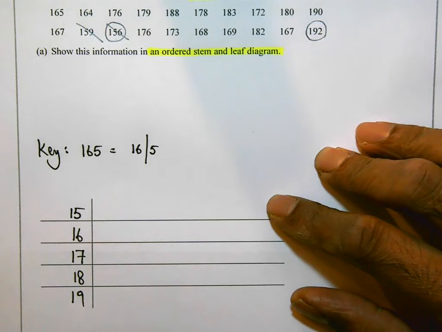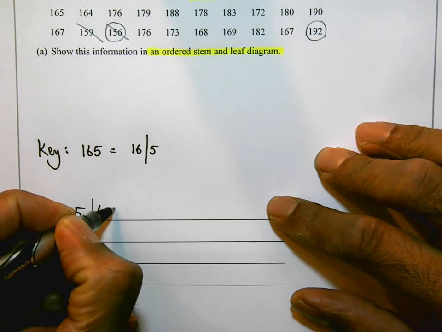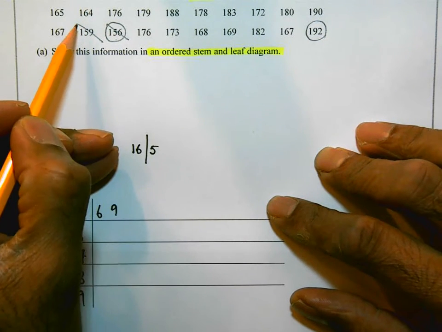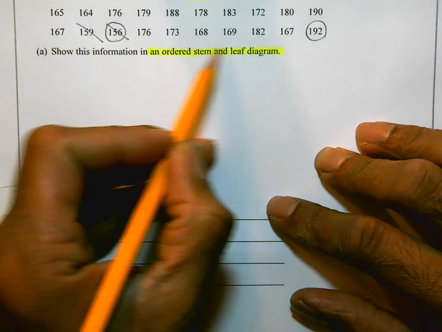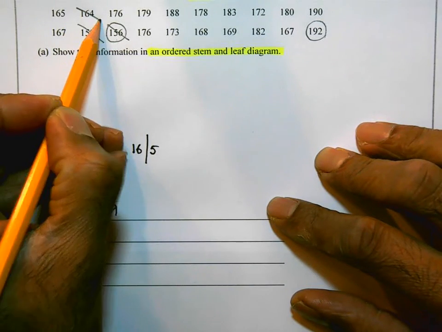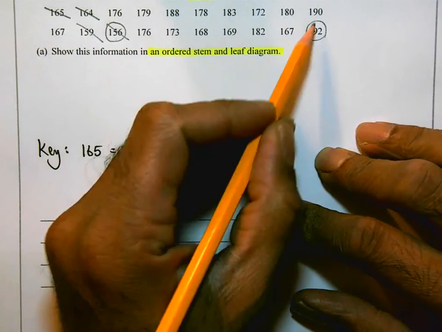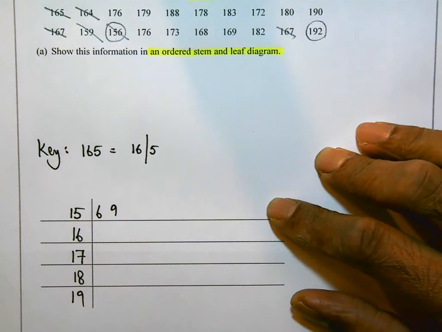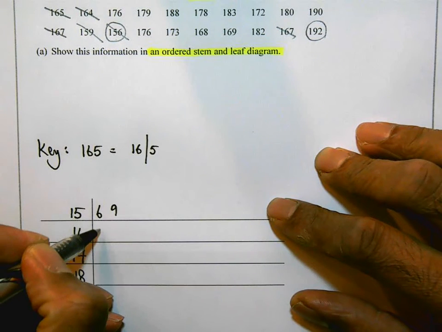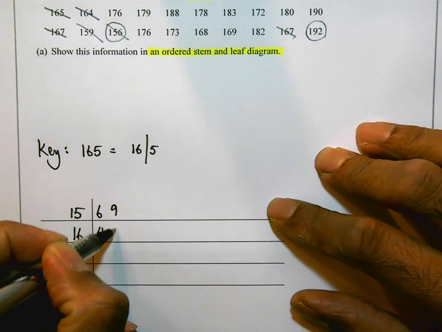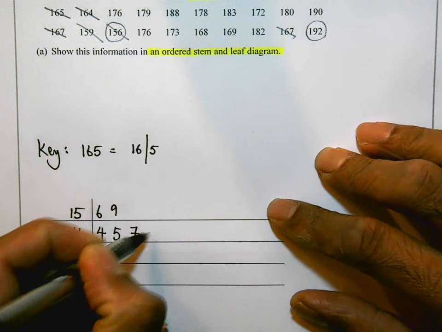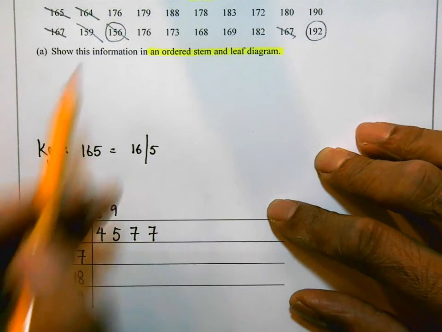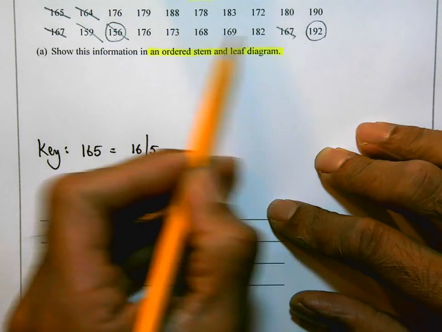Then looking at the 160s, I have 164, 165, 167, another 167. I'm just going to write those in. 164, 165, 167, 167. And let's have a look at anything else in the 160s. 168 and 169. Okay, so those are all the numbers in the 160s.